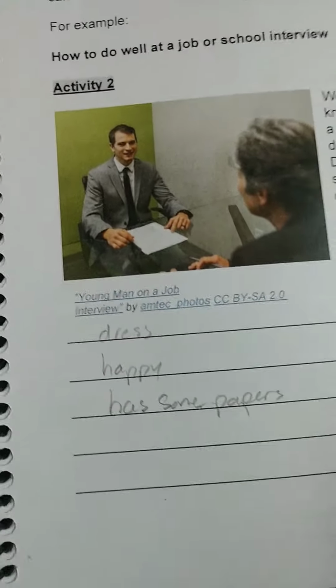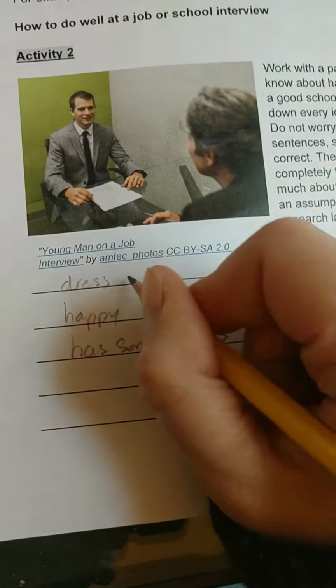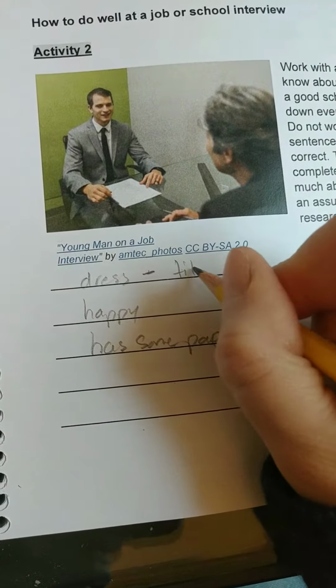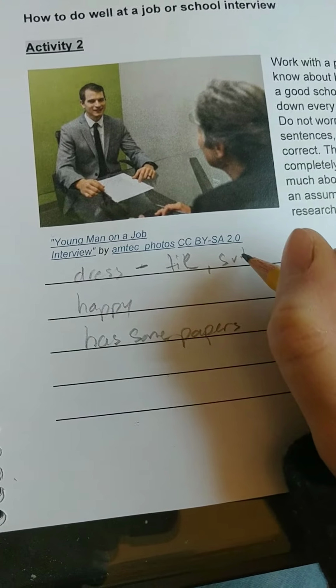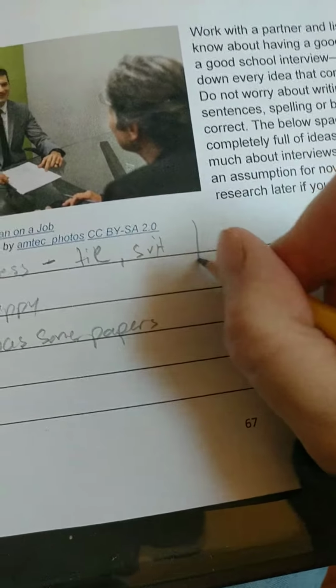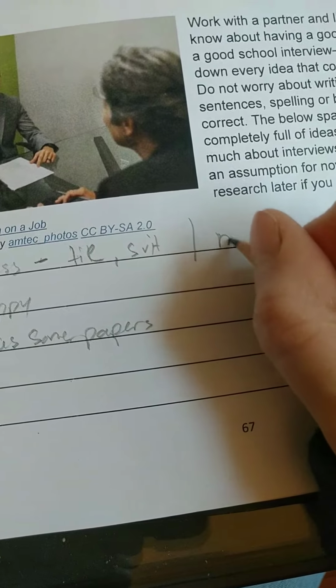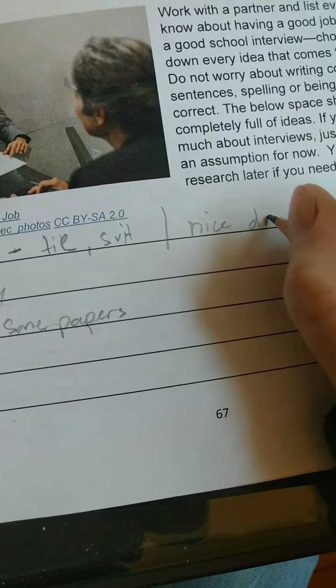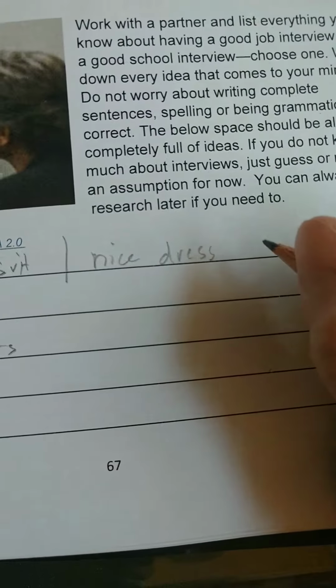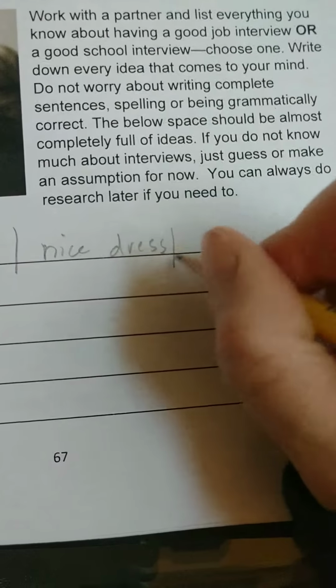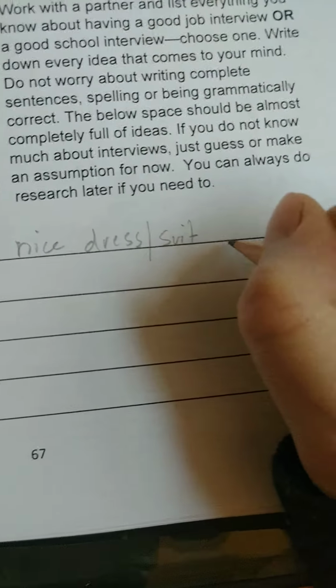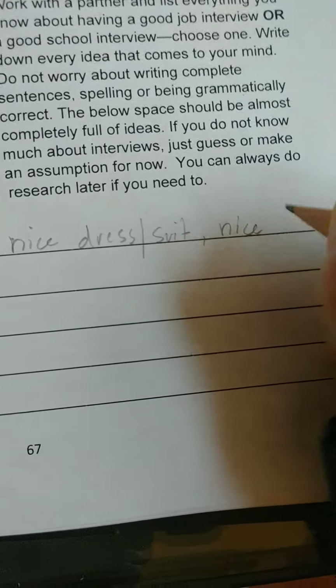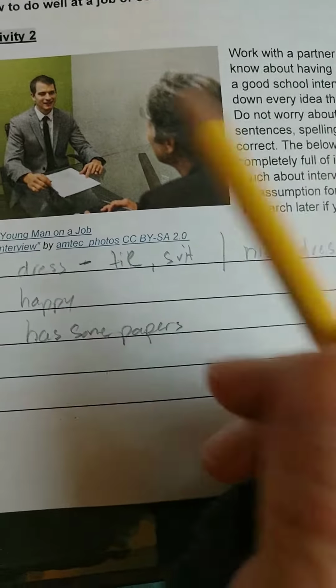Oh yeah, well, dress, let's be more specific. Tie, suit, right? For women, maybe a nice dress or suit. Okay, nice shoes. So I have a little bit of an idea because of the picture.